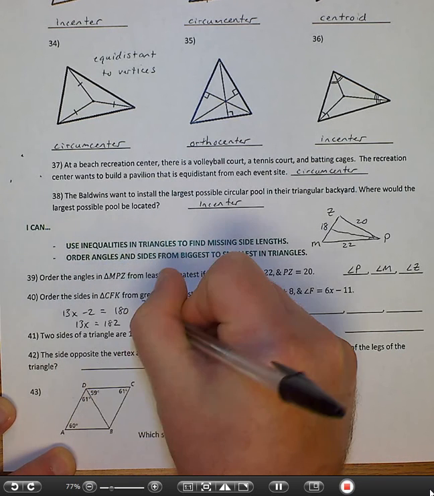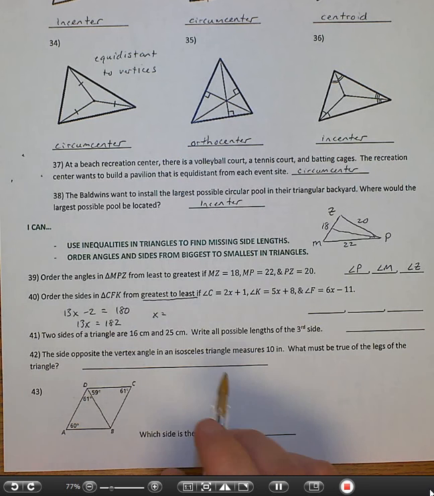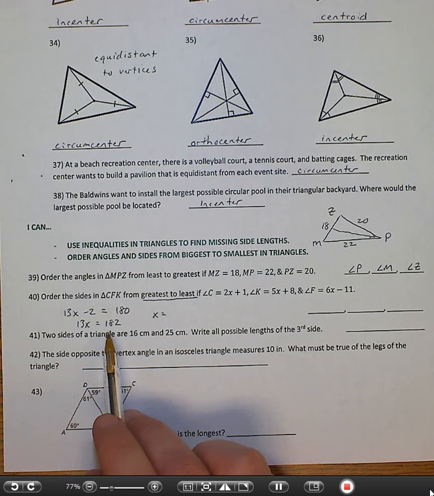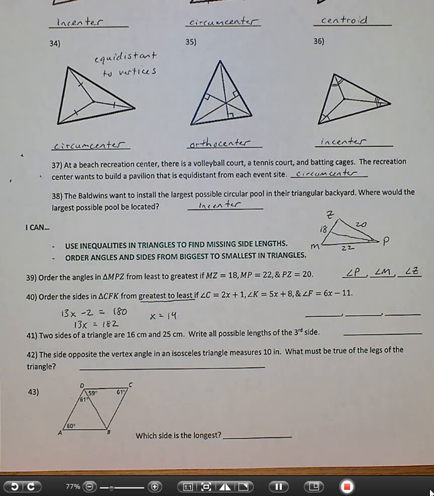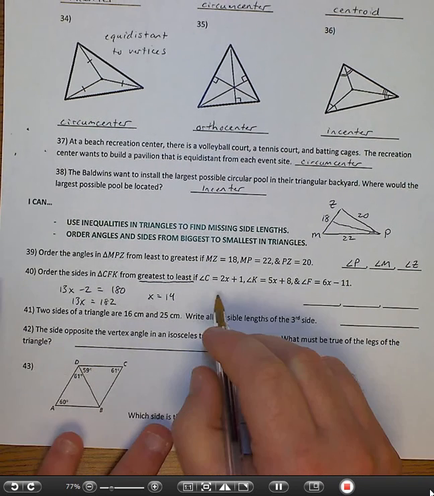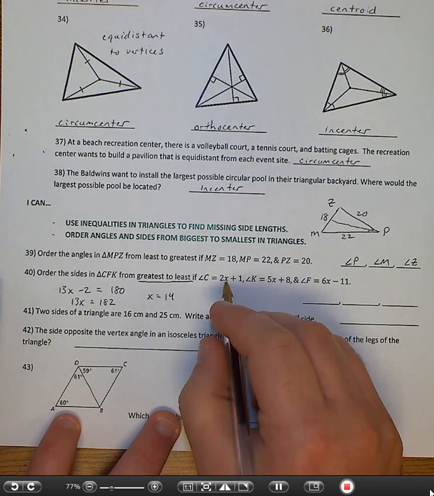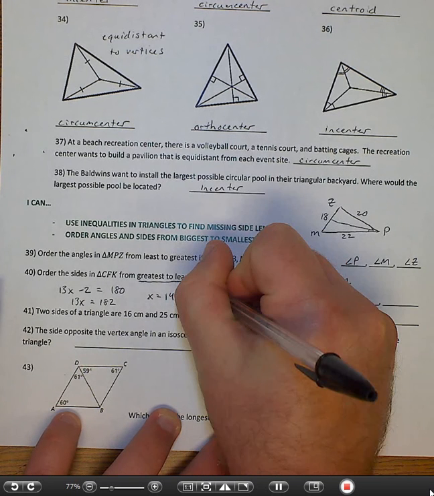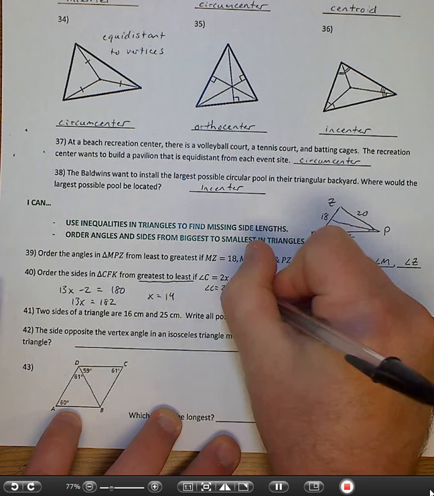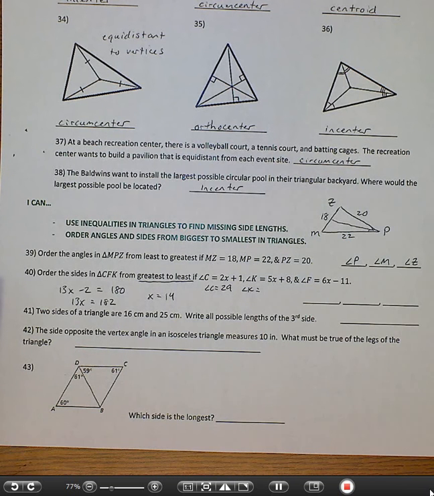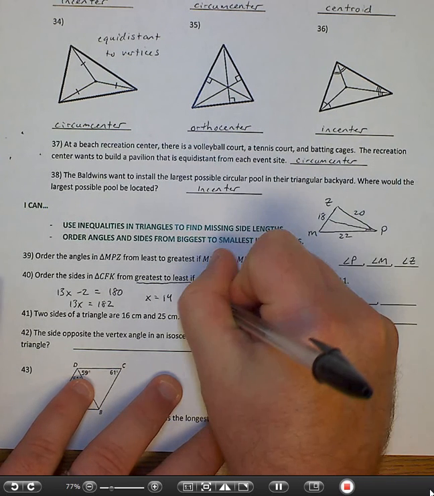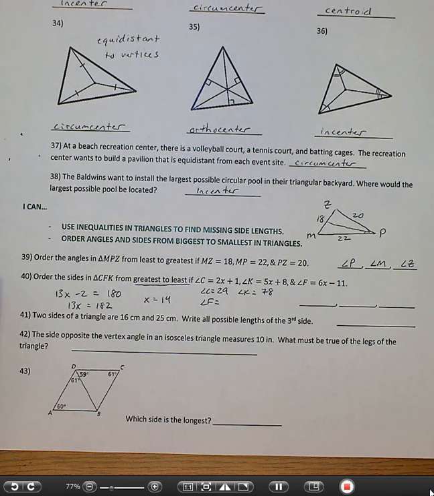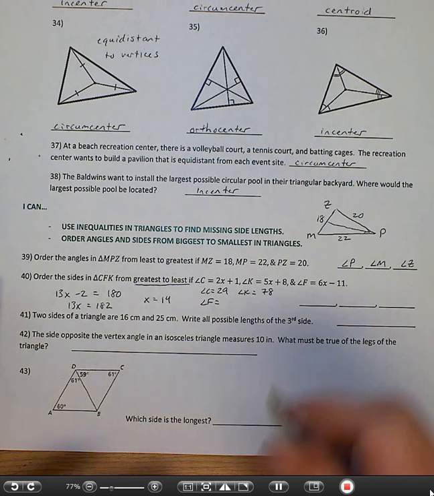And then x is going to equal whatever 182 divided by 13 is. It's going to be what? 14? I believe that's right. Let's check real quick. Okay, so that's 14. Now I'm going to plug 14 in and get each angle. So 2 times 14 plus 1 is 29. So angle C is 29. Angle K is 78, and angle F is 6 times 14 minus 11, 73.